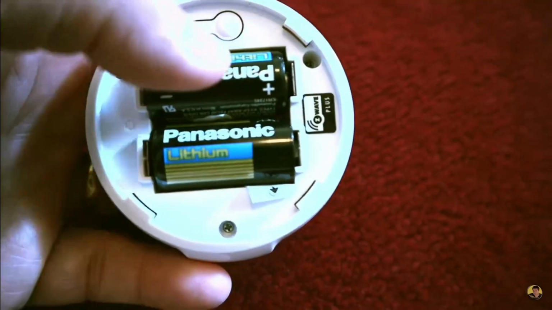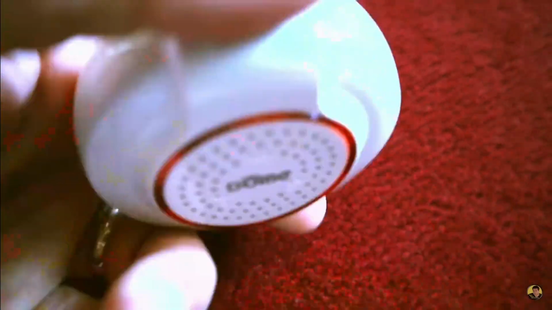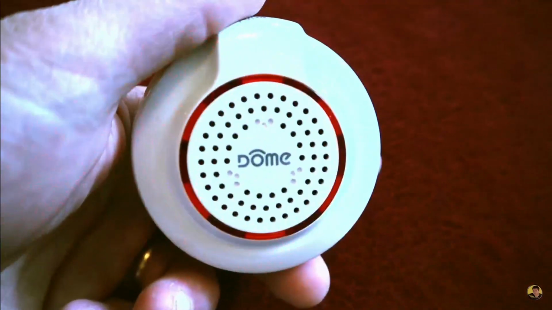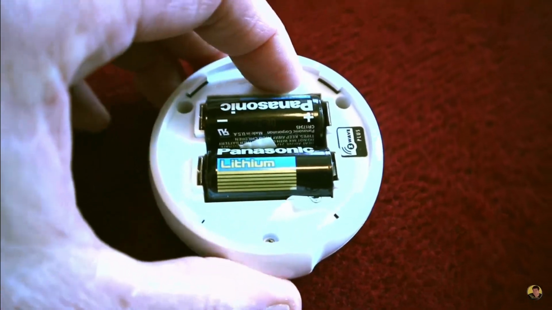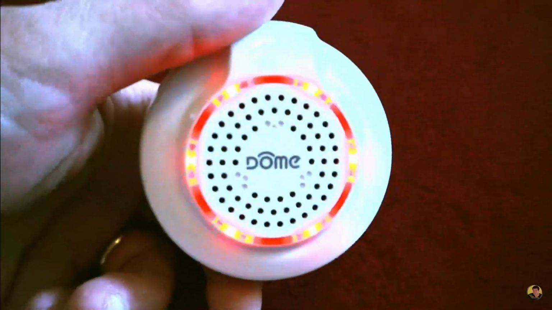To begin Exclusion on the Dome Siren, tap on the pairing button on the rear of the siren 3 times and the siren's lights will begin to flash. You may need to do this a couple of times to exclude the device.